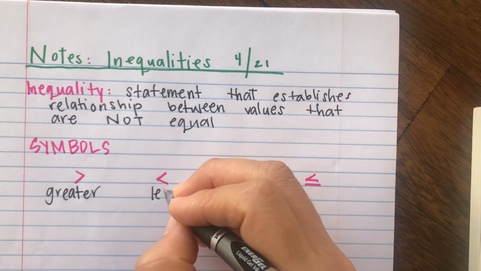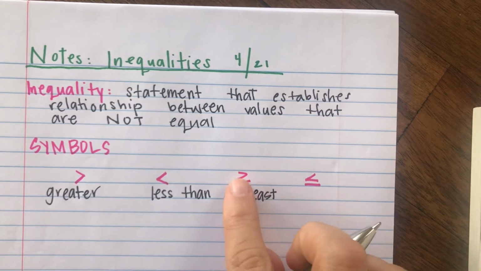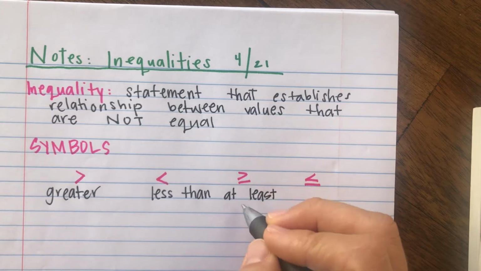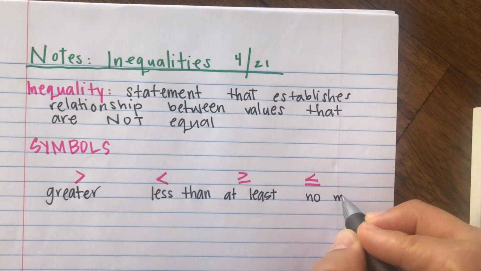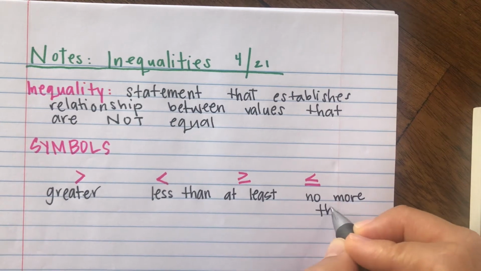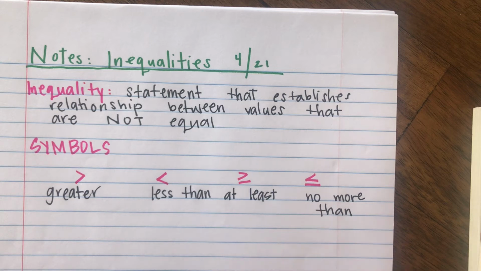This is less than. And this was at least. Some of the language you might see is at least. This would be something like no more than. It could be less than whatever you're talking about, but it can't be more than that. So that's how some of these symbols will be applied.